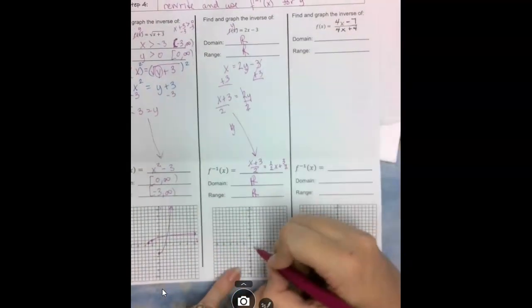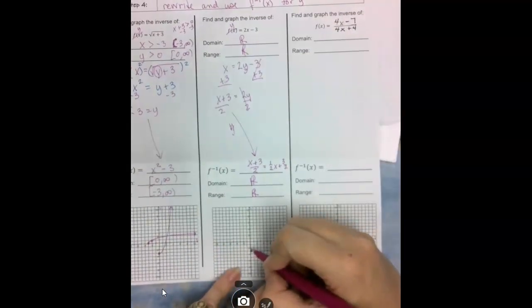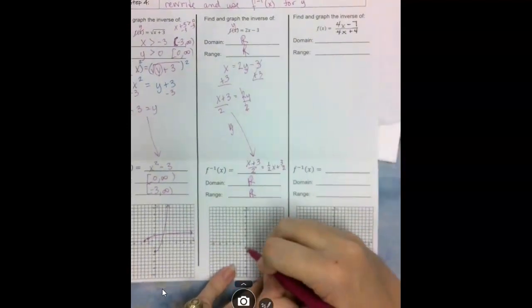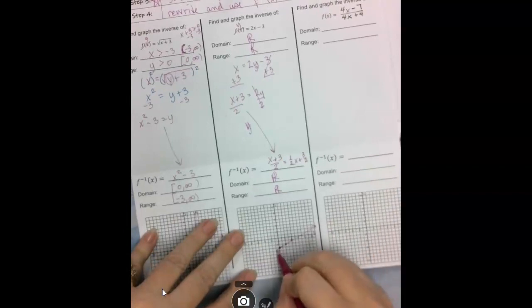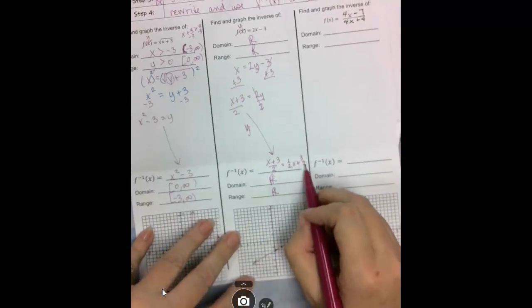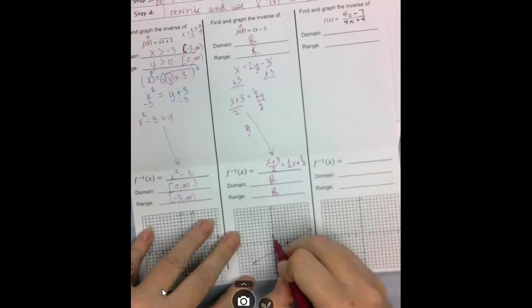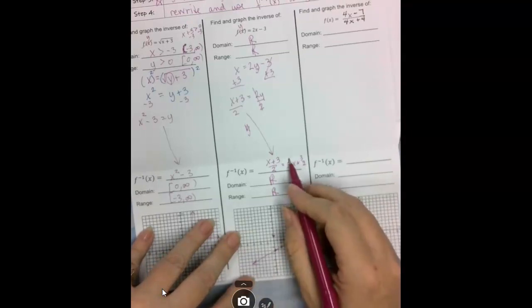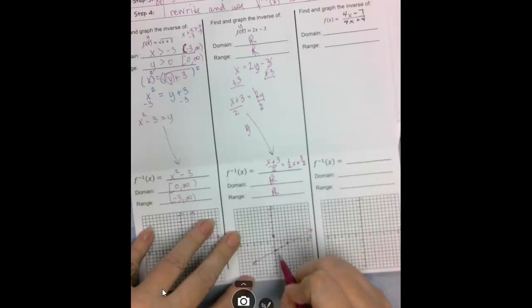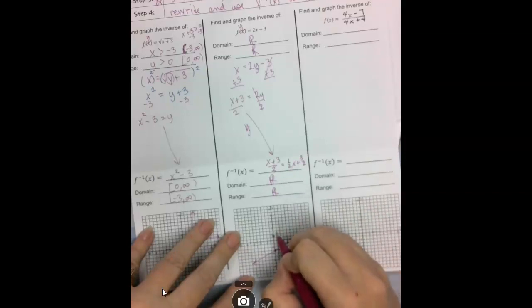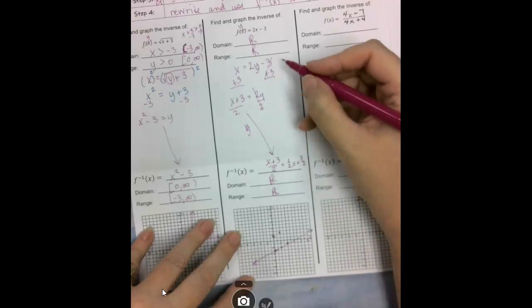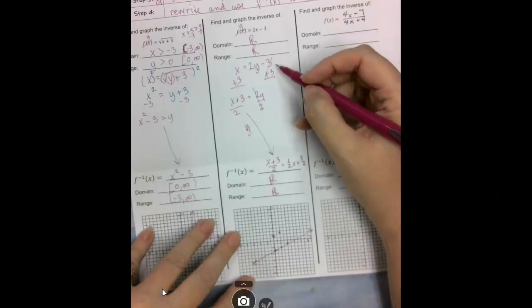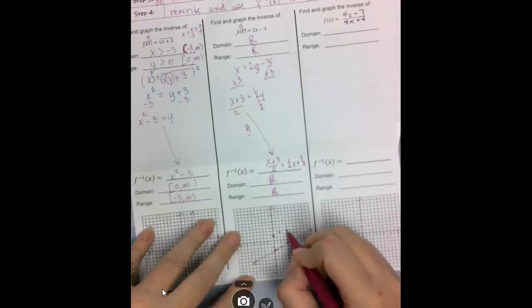Intercept of -3, 1, 2, 3. Slope of 2, rise 2, run 1. Rise 2, run 1, so this one looks like this. This one, intercept of 3/2, so that's 1.5. Slope of 1/2, that's rise 1, run 2.